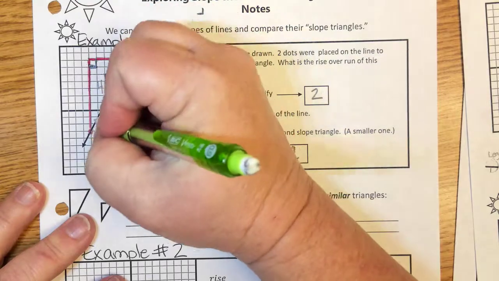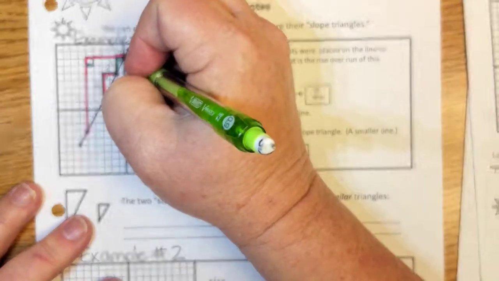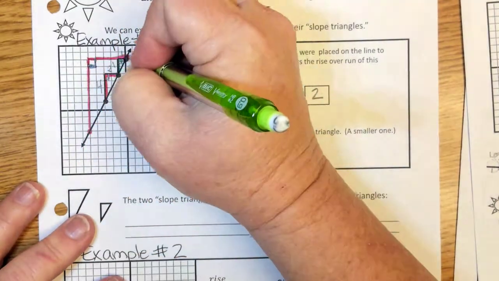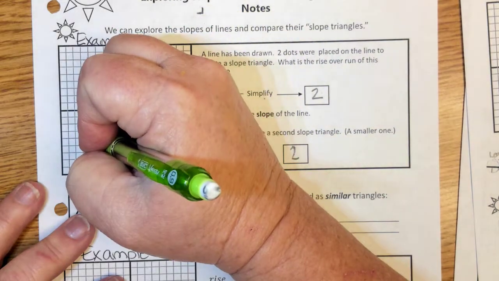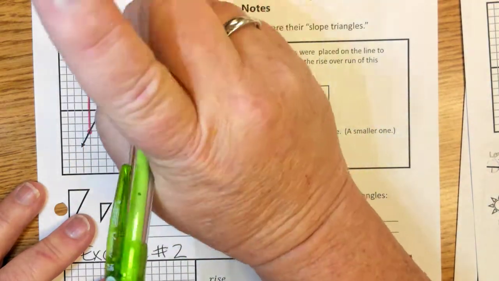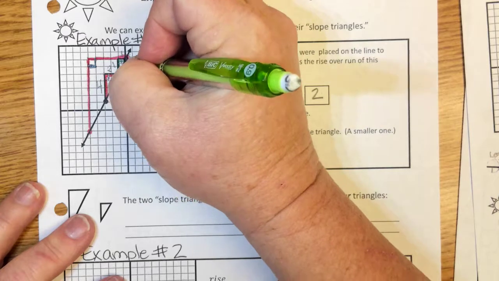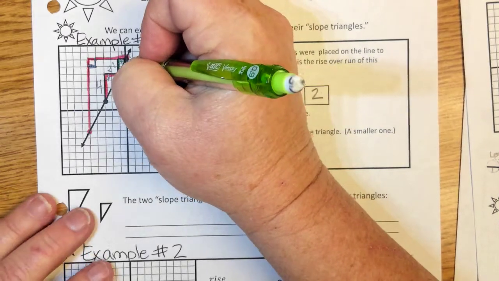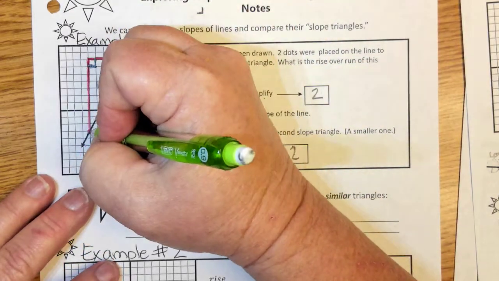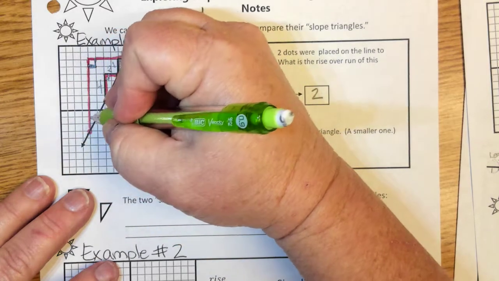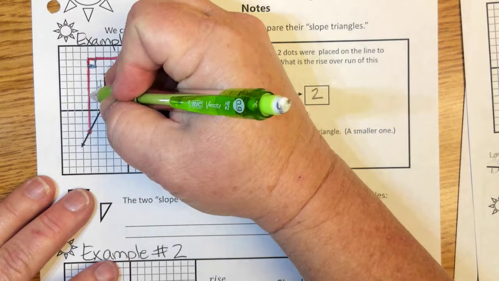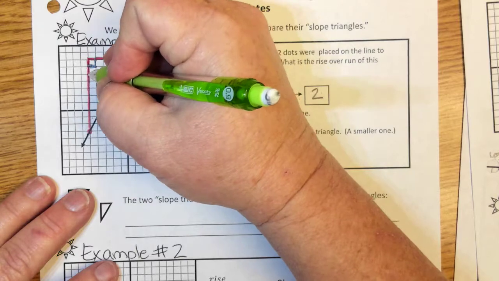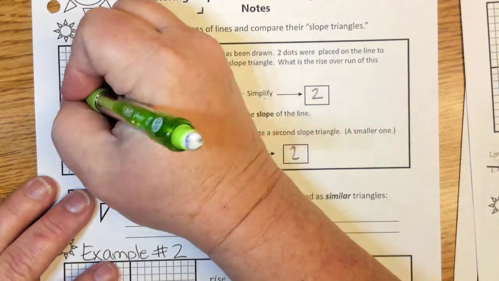And any triangle that you draw on here, if the corresponding sides are on the line, and we're going to talk about corresponding sides in a second, it will create a right triangle. So I'm going to count my rise and run on this one. 1, 2, 3, 4, 5, 6, 7, 8, 9, 10.